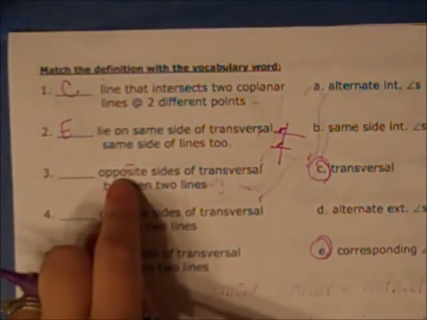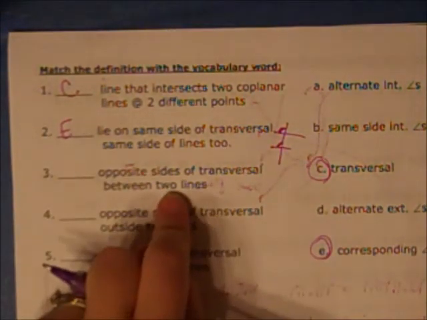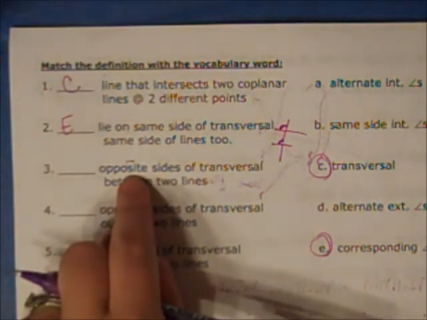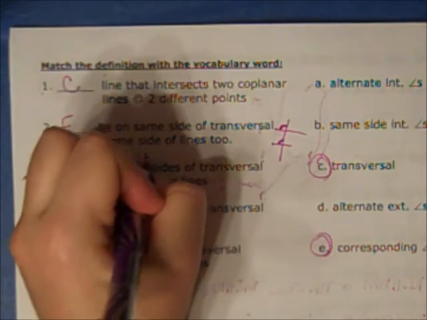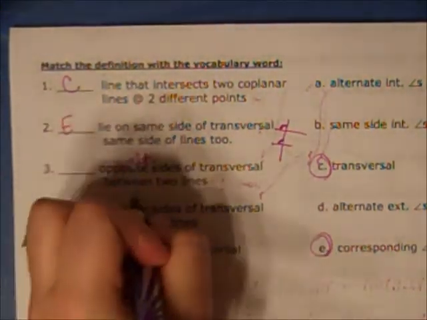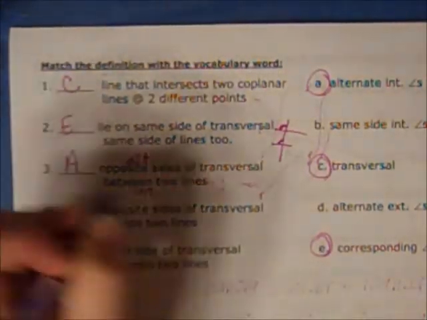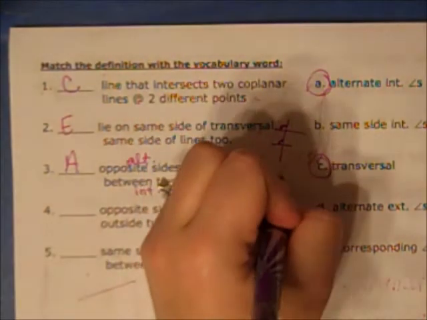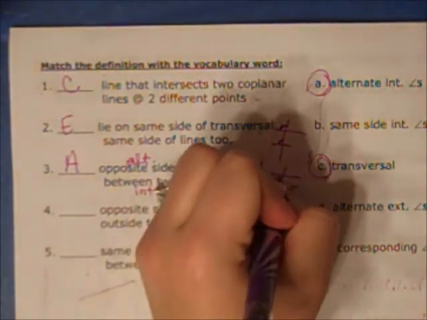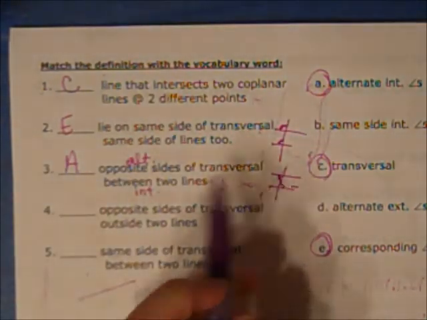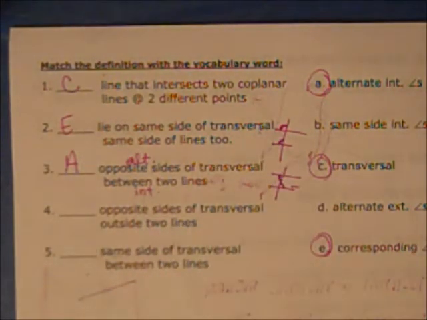Okay, opposite sides of the transversal between the two lines. Now these are easy because the word's telling you what to do. Opposite sides, that is alternate. Between the two lines means that it's on the interior. So that's how I know I want alternate interior. So in a picture, that one would be like this. Opposite side, one's on the left, one's on the right, but they're in the middle, so alternate interior.